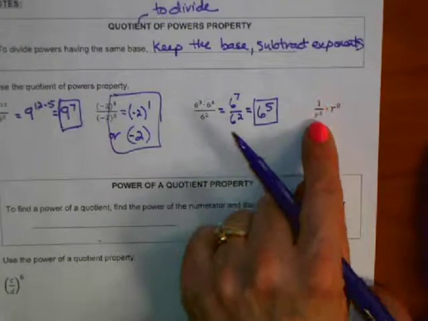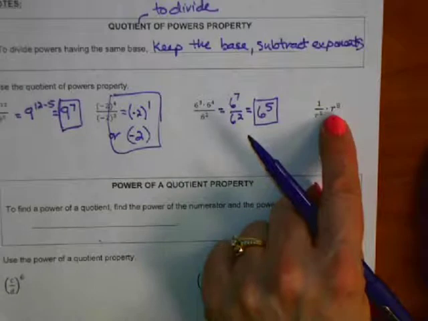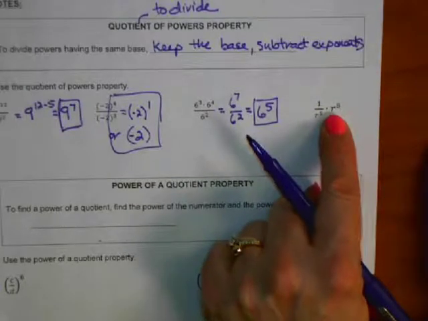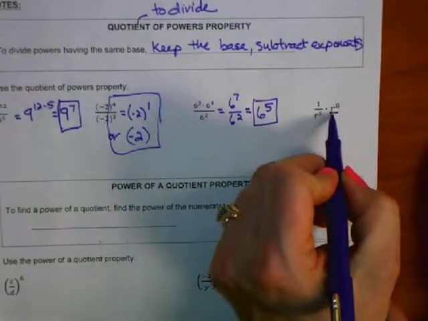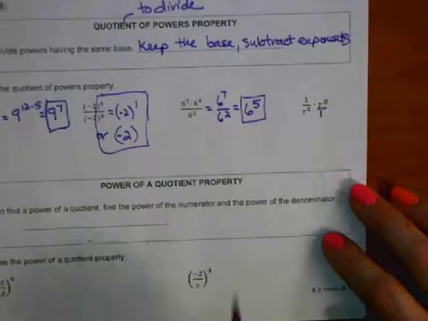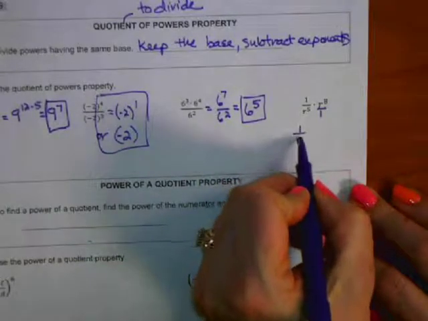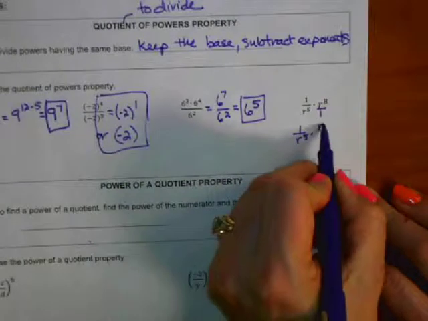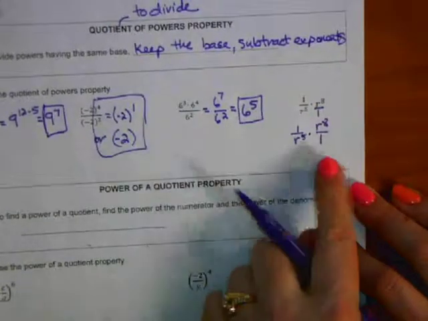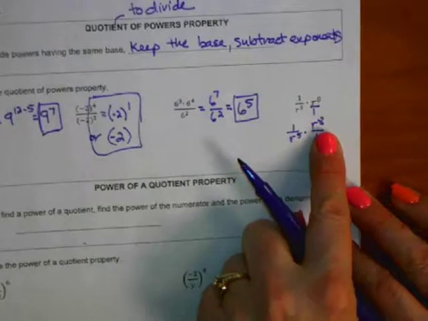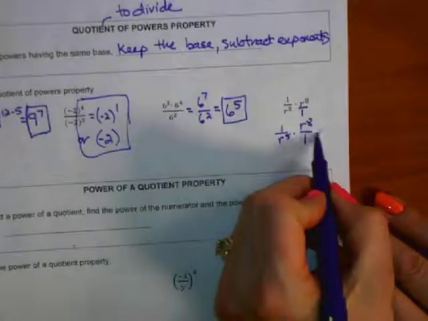Here, we have a fraction times a fraction. But wait, it's not a fraction. Can I make it a fraction? Yes, let's put it over 1. And then I'm going to rewrite it just so it's a little bit clearer. Oh, it's a fraction times a fraction. What do you do? You go straight across, correct?